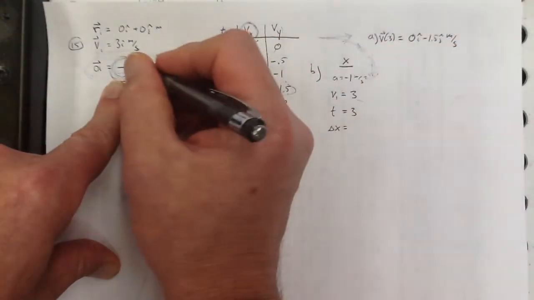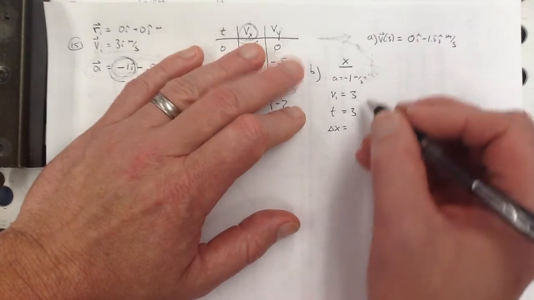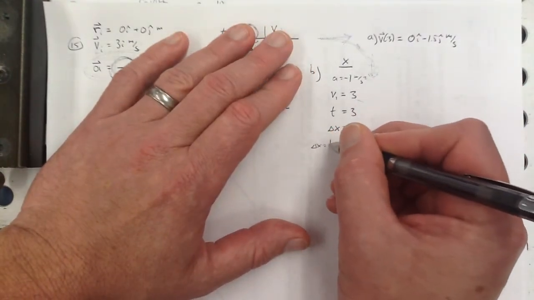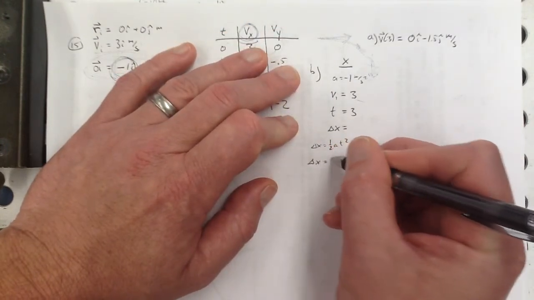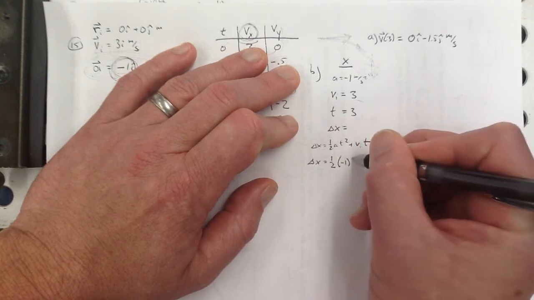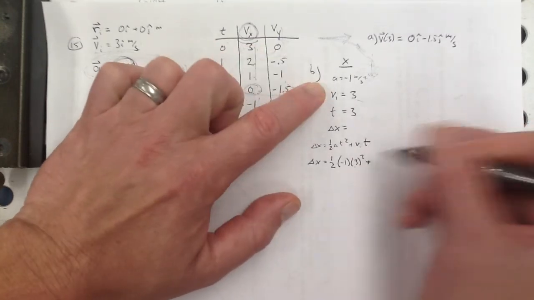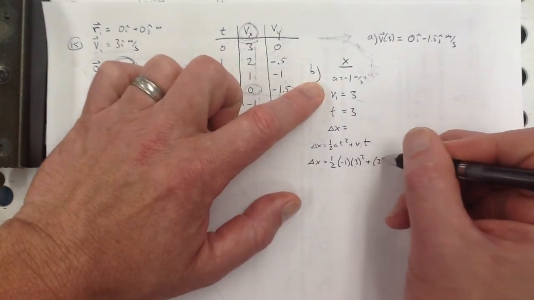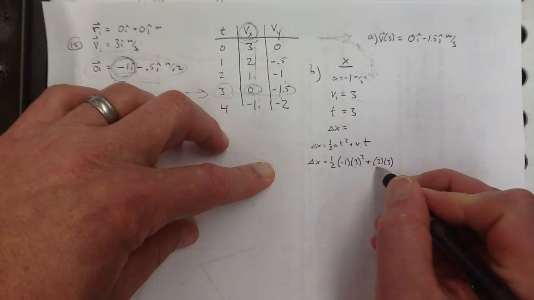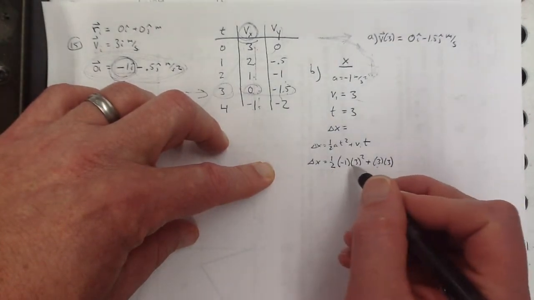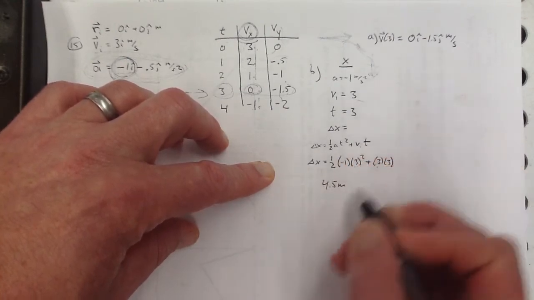I can do this because this is a constant acceleration in the x direction, just looking at the x direction. And this looks like a delta x equals 1/2 a t squared plus v_i t situation. Those are both 3. That confused me for a second. So that's going to be 9 minus half of a 9, so that's 4.5 meters.